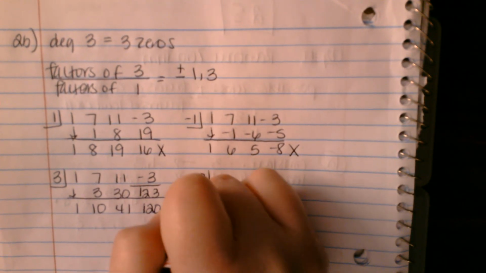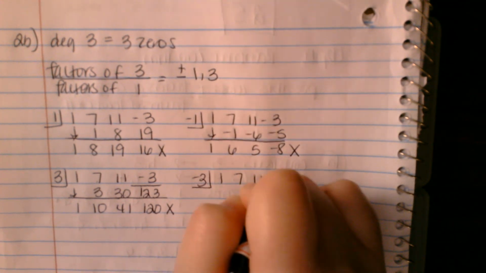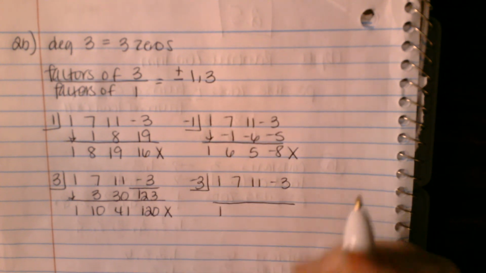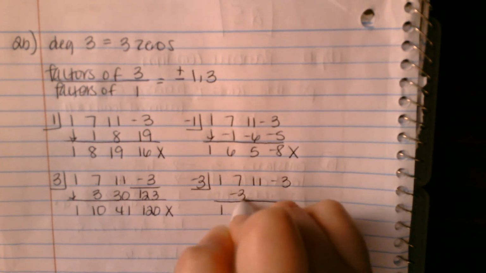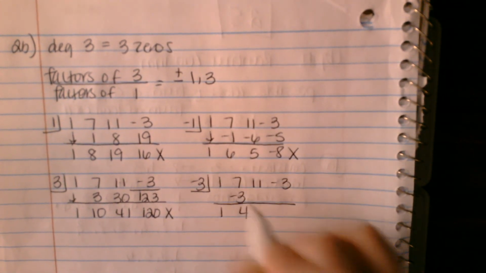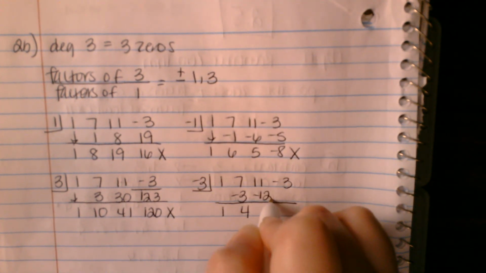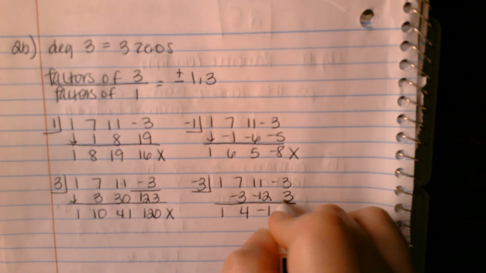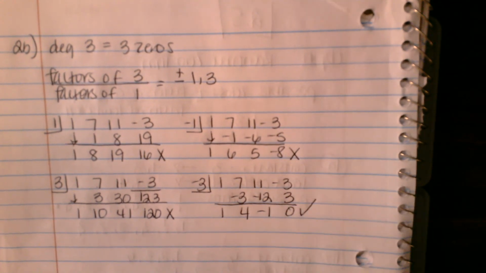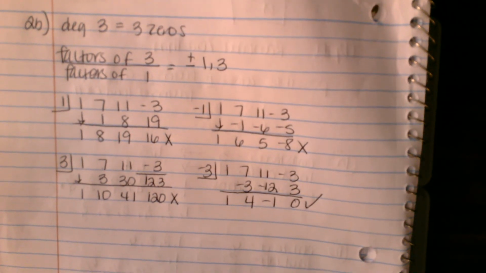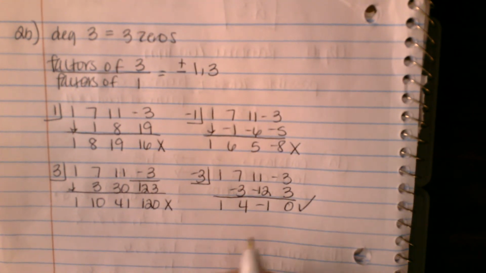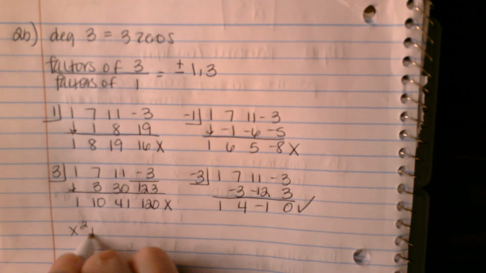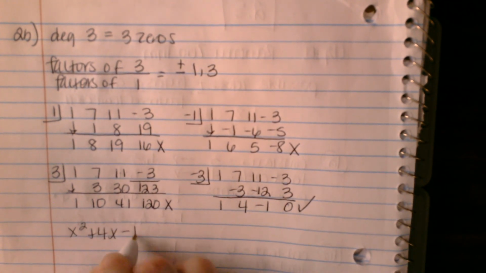So we are going to want a negative. Well, let's hope that this one is. So 1 times negative 3, 7 minus 3 is 4, 4 times negative 3 is negative 12, so we get negative 1, negative 3 times negative 1 is a positive 3, and this comes to 0. So our last one we checked, negative 3, is in fact a 0, and the polynomial we get at the end is x squared plus 4x minus 1.